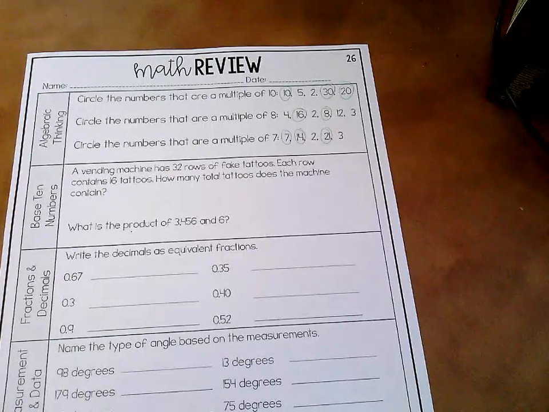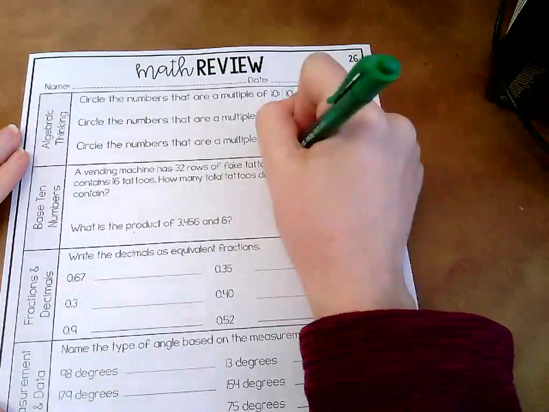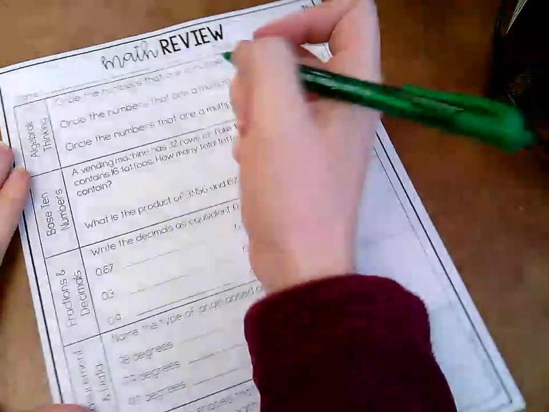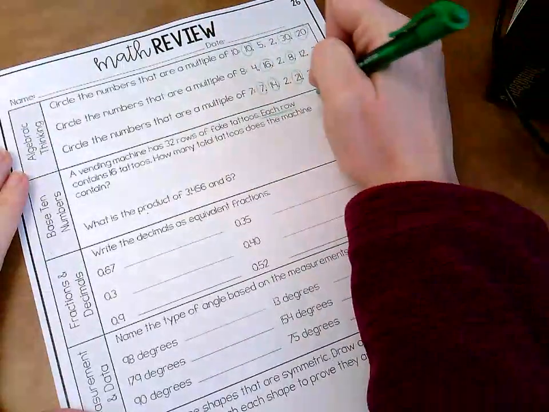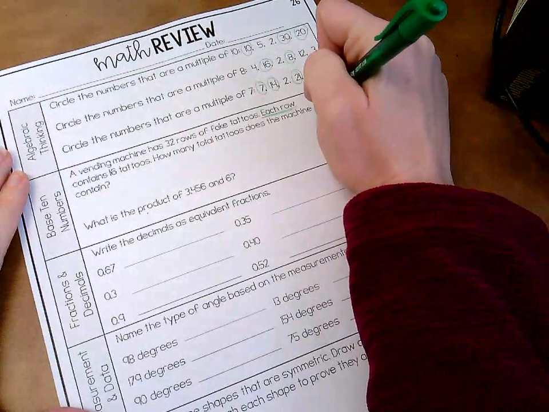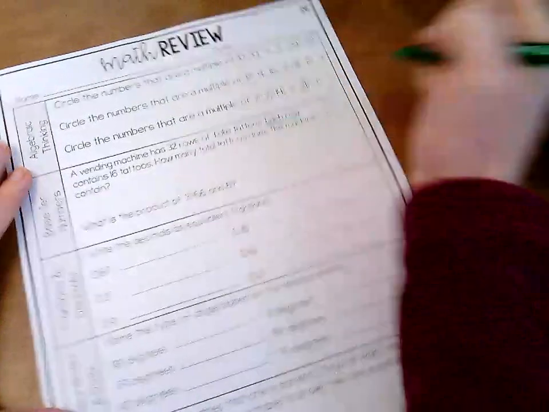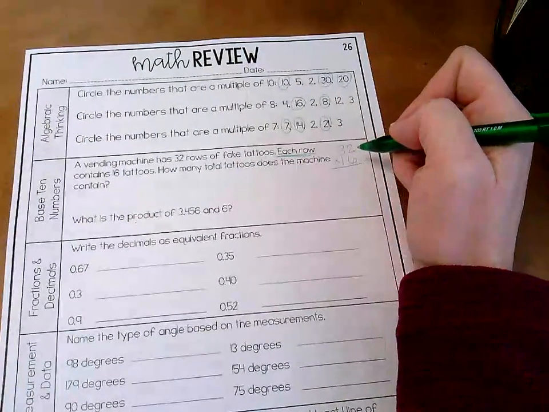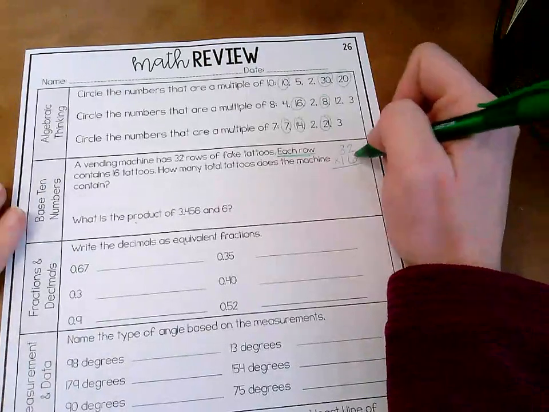A vending machine has 32 rows of fake tattoos. Each row contains 16 tattoos. How many total tattoos does the machine contain? I have each row, so I know I need to multiply. So we're going to do 32 times 16. And if you want to do area model, you can. I'm going to do traditional.